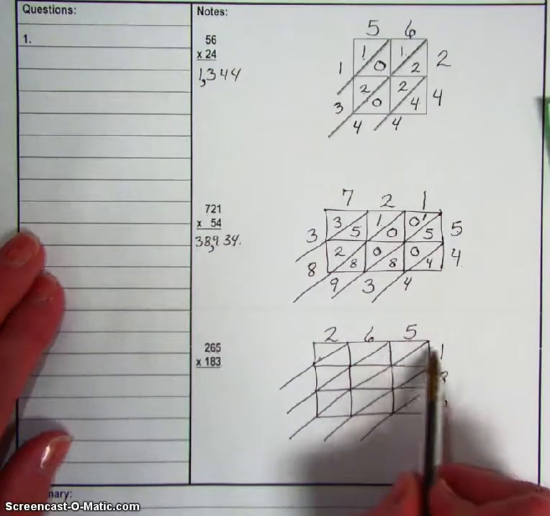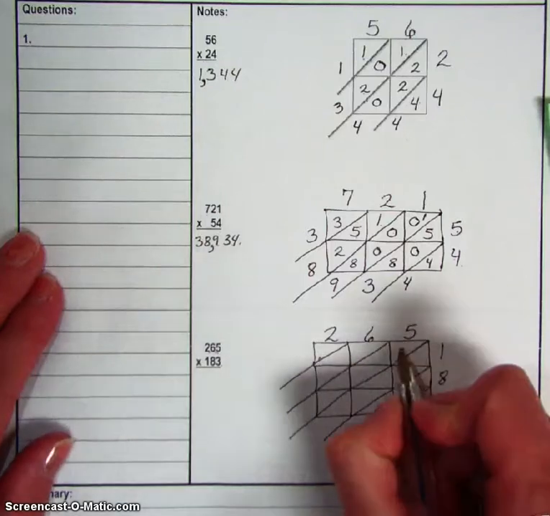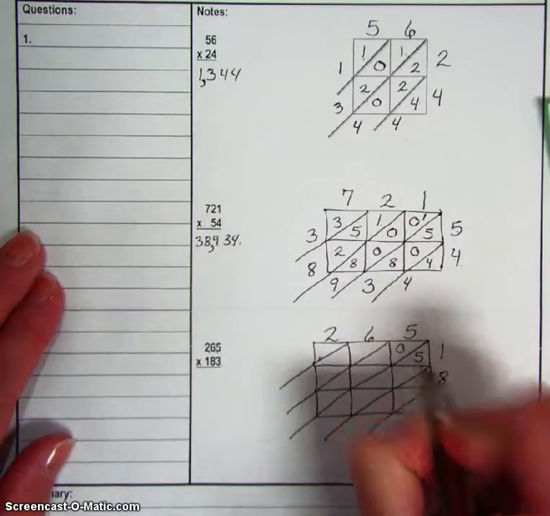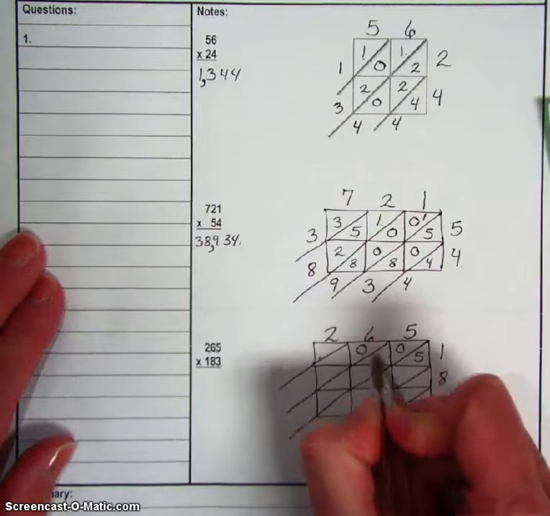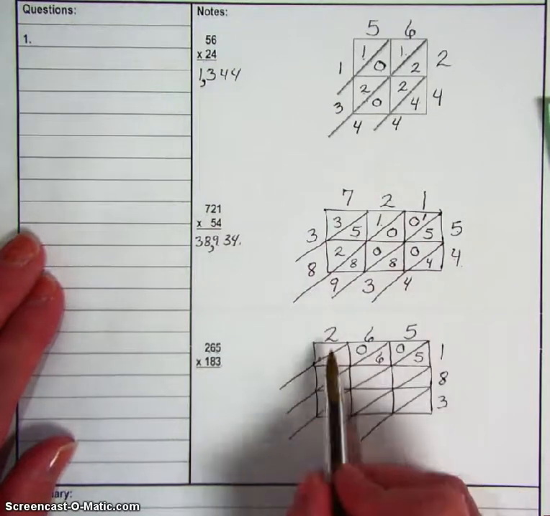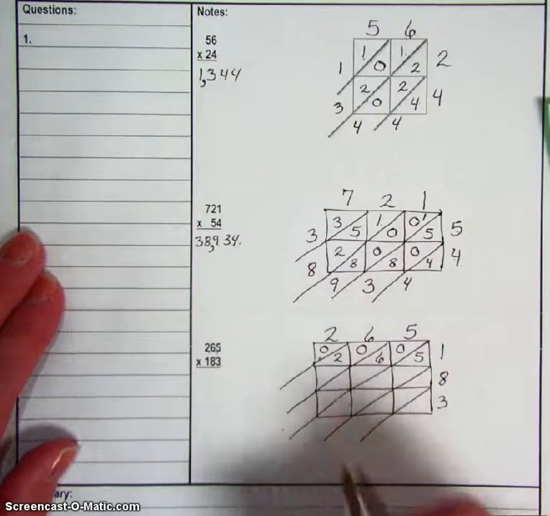Now I'm ready to multiply. I'm just going to start at the top and work my way across the top. 5 times 1 meets right here. 5 times 1 is 5. That's 0 tens and 5 ones. 6 times 1 is 6. So 0 tens, 6 ones. 2 times 1 is 2. 0 tens and 2 ones.